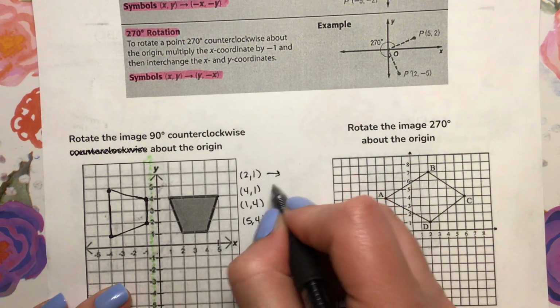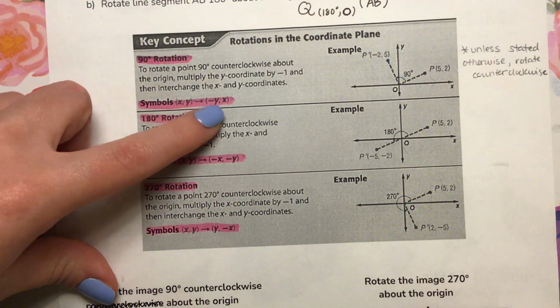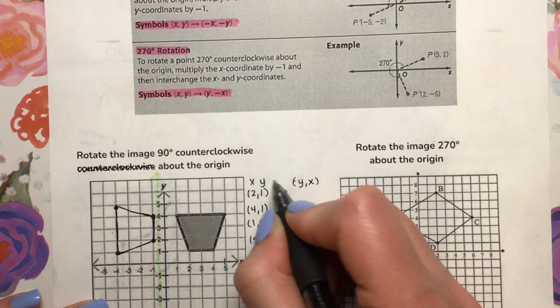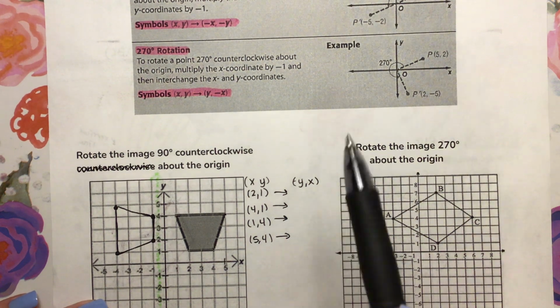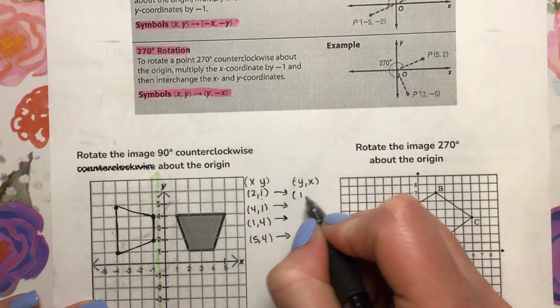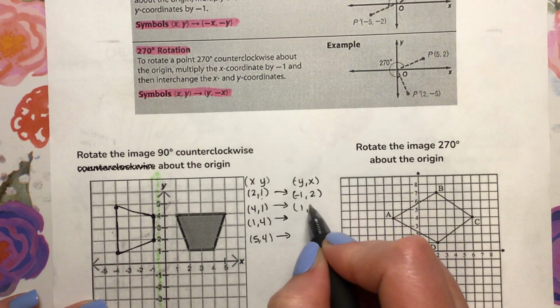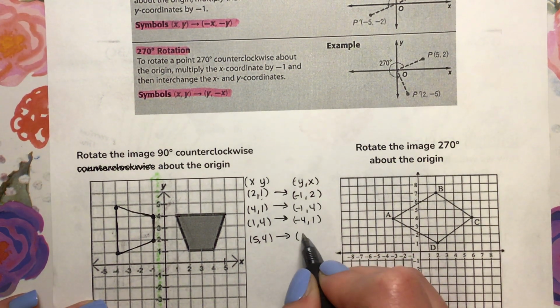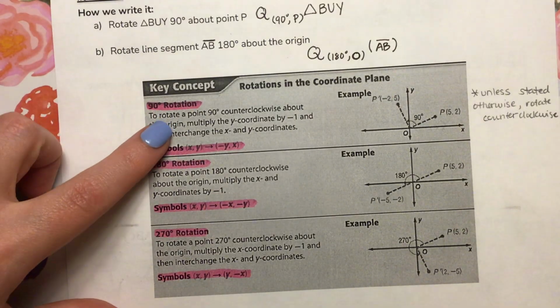So then, if these are my X and Y's, and I know the rule for 90 degree rotation is negative Y, X, well, I can just fill that in to my coordinates now. So I flip the order and then make the Y negative. So this would become, I flip the order, 1, 2, and then make the Y negative. Flip the order, 1, 4, make the first negative. This would be 4, 1. And 4, 5, making that first negative. I'm following the rule from the table up here in the notes.